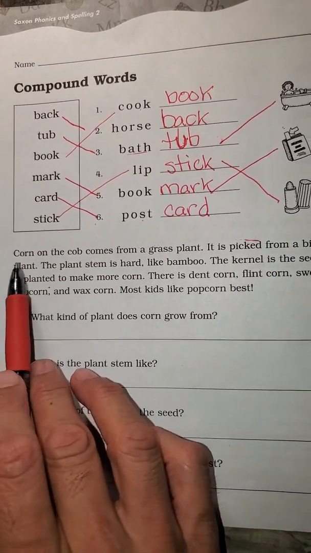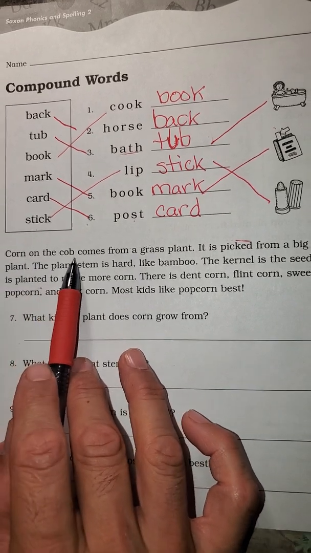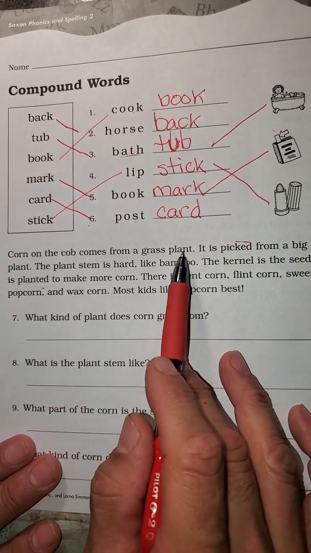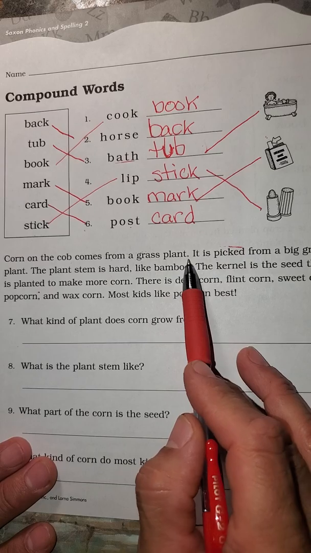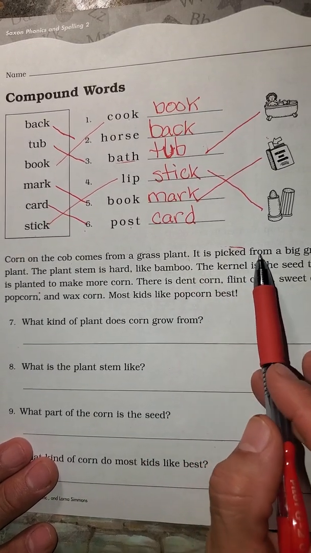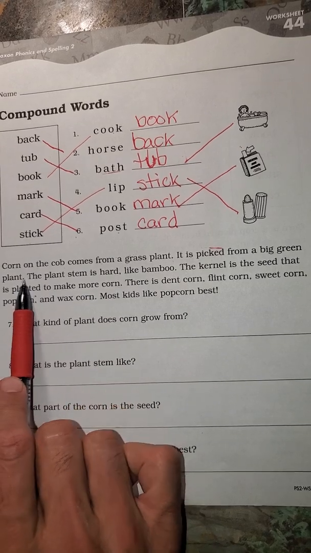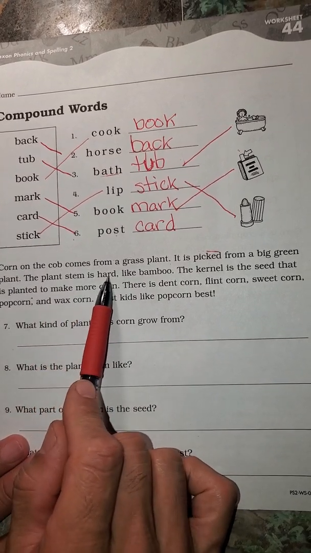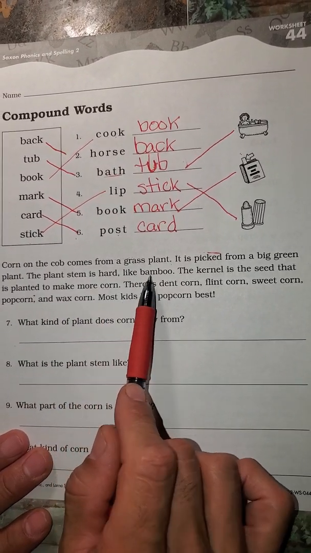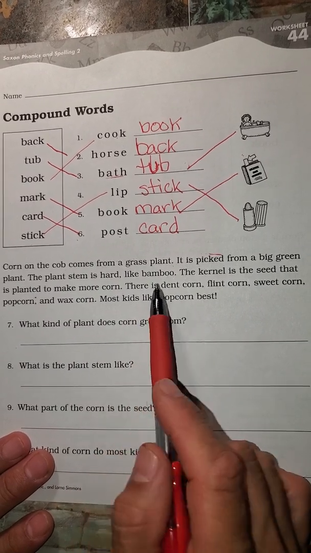Here we go. Corn on the cob comes from a grass plant, period. It is picked from a big green plant, period. The plant stem is hard, comma, like bamboo, period.